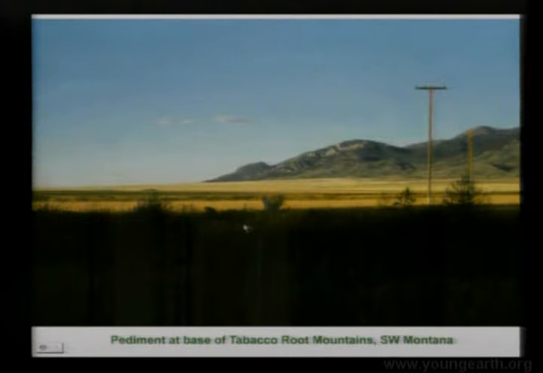Another feature that the channelized flow can form is what's called pediments. Pediments are flat planation surfaces at the edge of mountains. In Montana, we have lots of them. In Arizona, there's lots of them. I believe there's probably a fair amount of them in Colorado. They're flat surfaces on the edge of the mountains. This is one near the Tobacco Root Mountains, close to where I live. It's about 30 square miles. It's flat and has rounded rocks by water action. Sometimes it's cut into the sides of the mountains. Sometimes it cuts the valley fills.